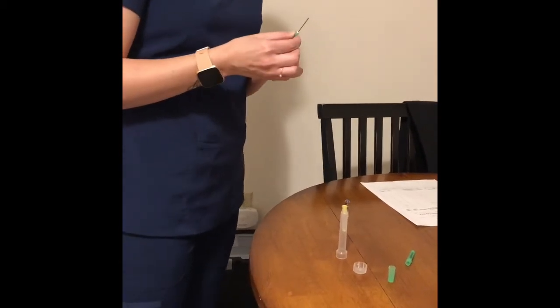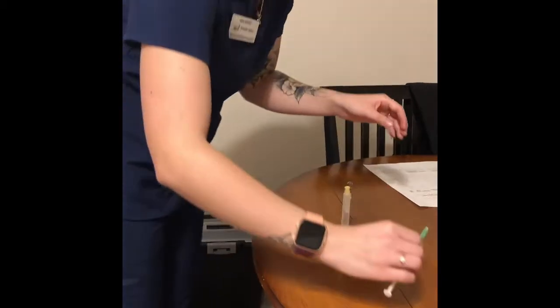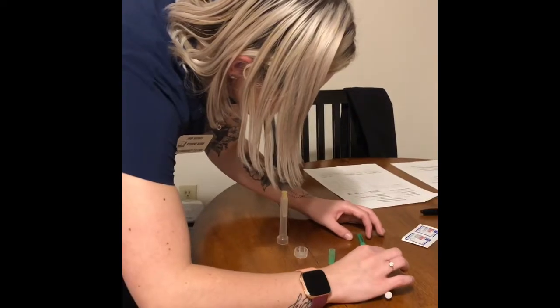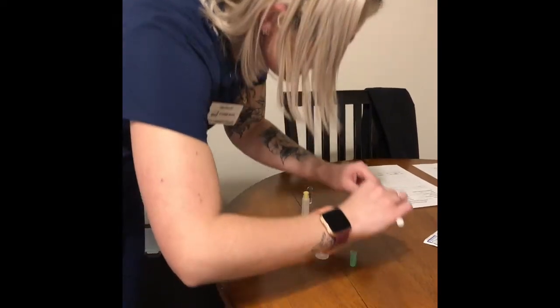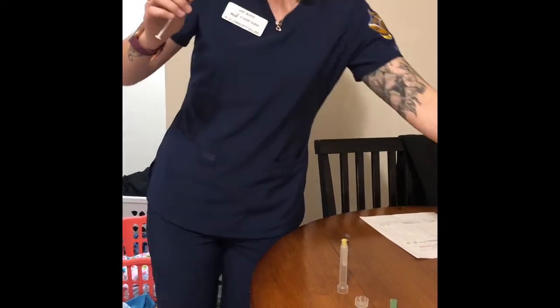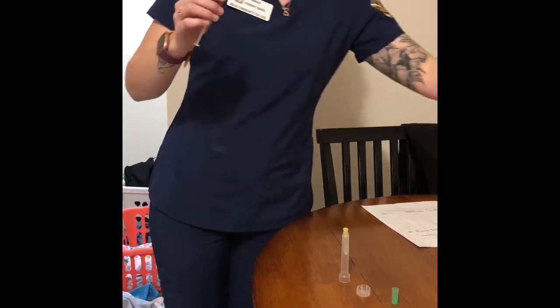So you're going to scoop it up. You're not going to touch it like I did. You're going to scoop it up, cap it, and put it straight in the sharps container. And this is also going to go into the sharps container.